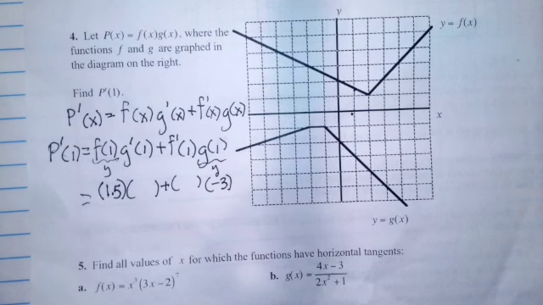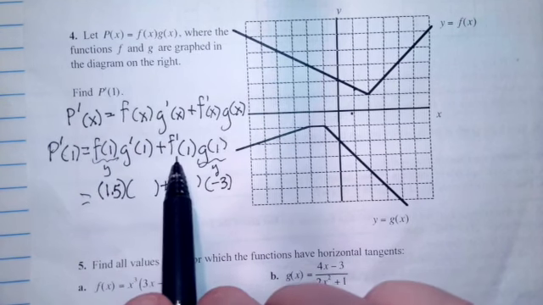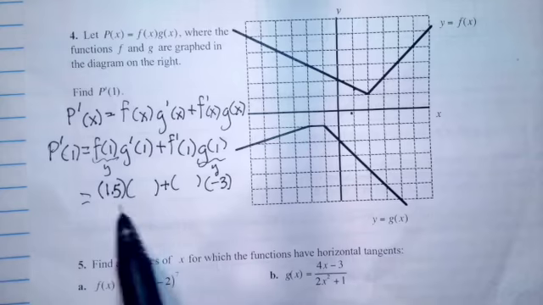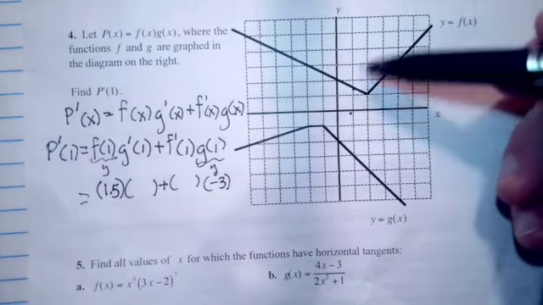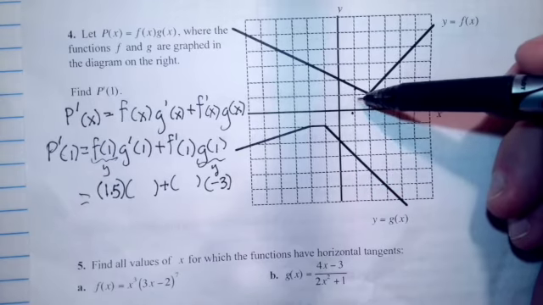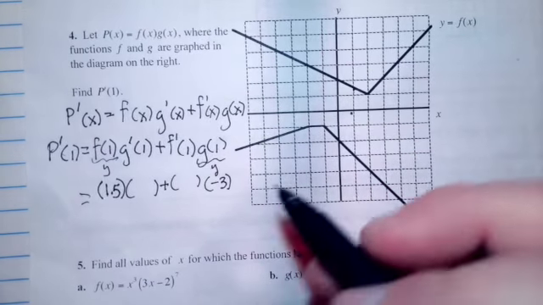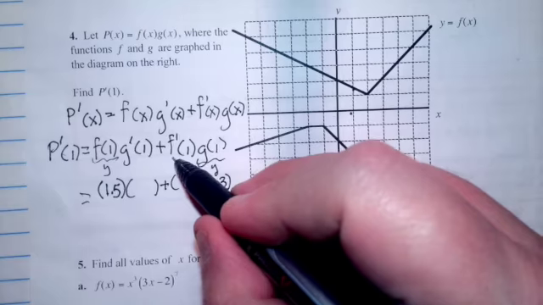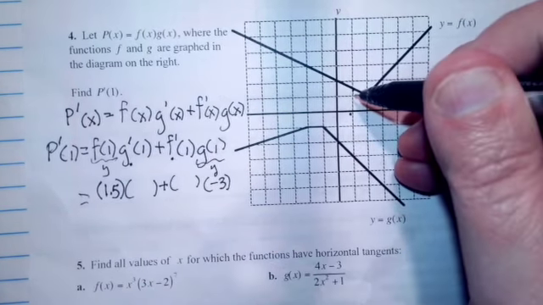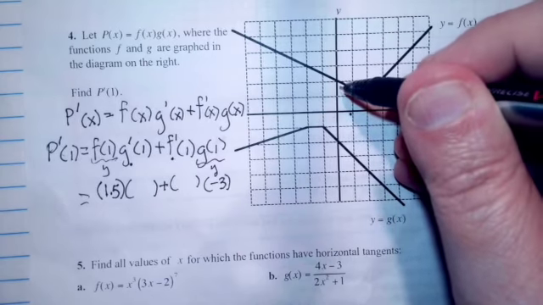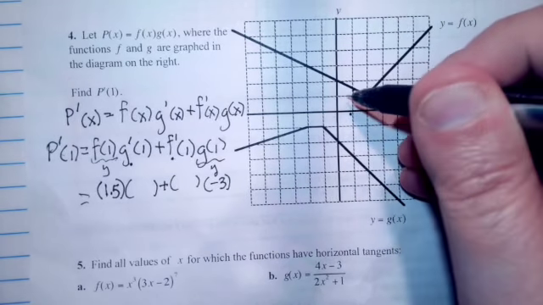So now what we need is to evaluate f prime at 1 and g prime at 1. Well, these are derivatives, of course, and you remember that the derivative, especially when we're dealing with graphs, can be thought of as the slope. So what we need is the slope of f at 1 and the slope of g at 1. The slope of f at 1, let's see, looks good. It's going to be negative.